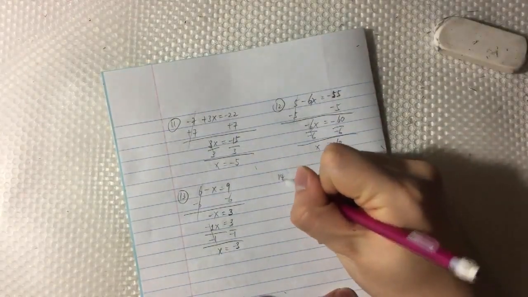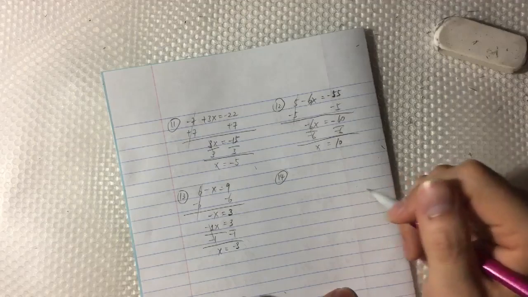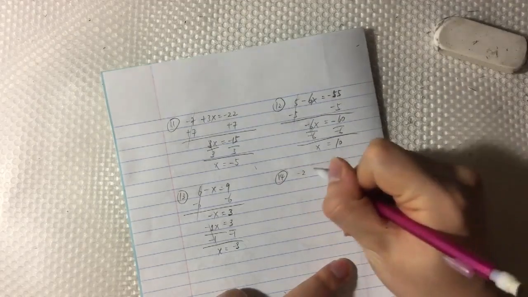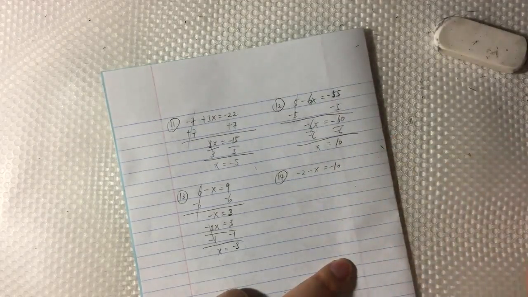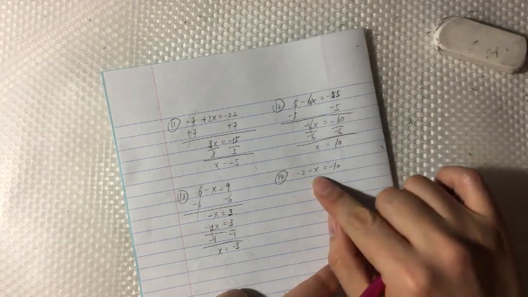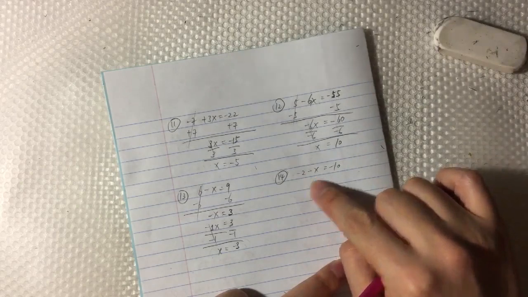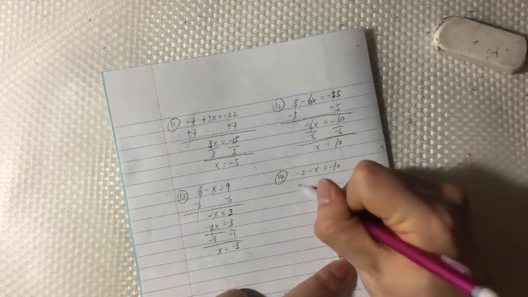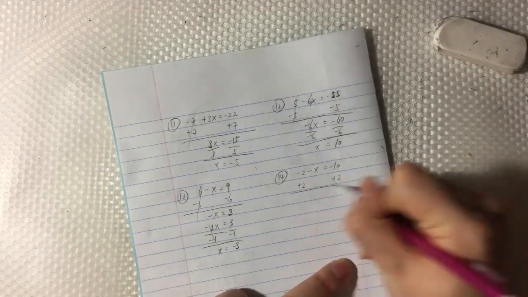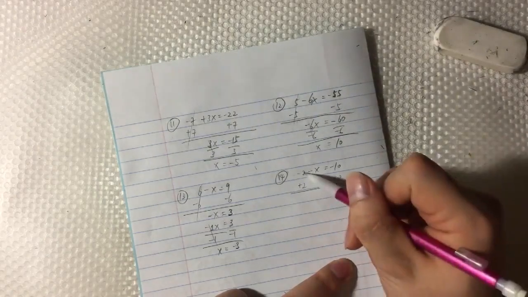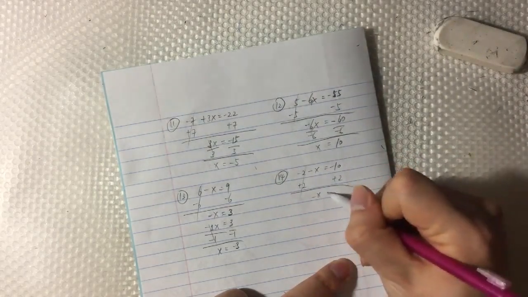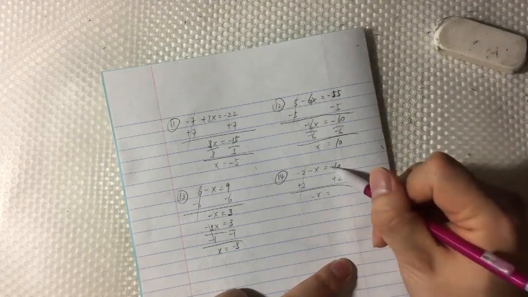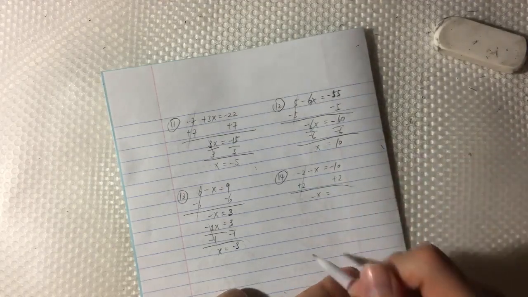Number 14. Negative 2 minus x equal to negative 10. We try to get x by itself, so we need to eliminate negative 2 first. So add 2 to both sides. When I add 2 to both sides, positive 2 and negative 2 get cancelled. On the left side, I get negative x by itself. On the right side, negative 10 plus positive 2.